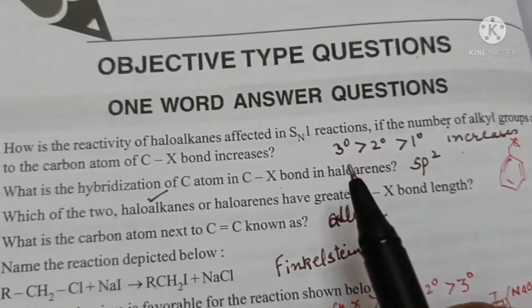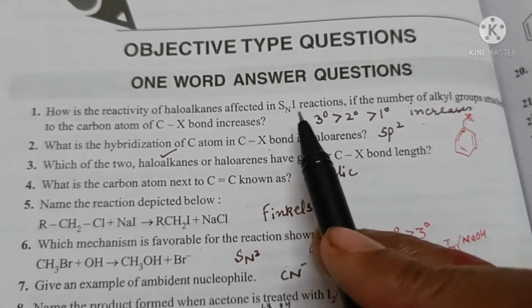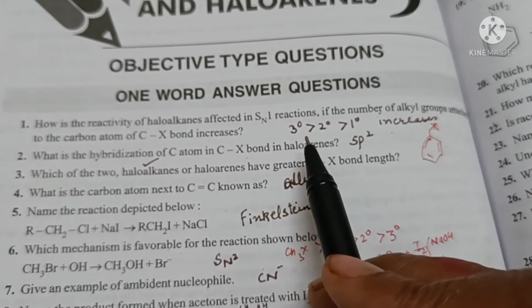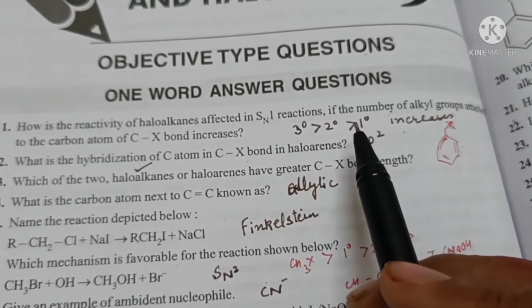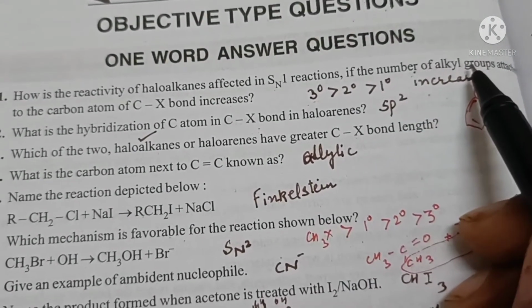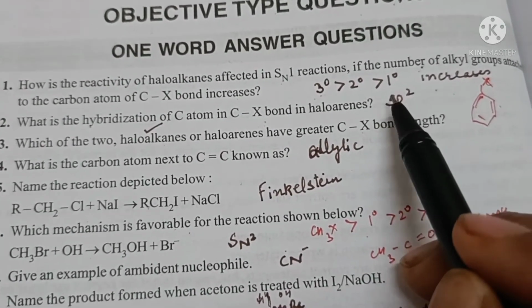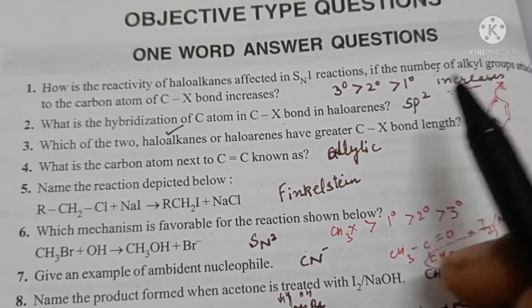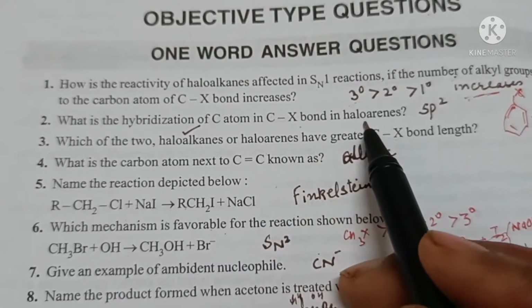So we know that in SN1 reactions, the order of reactivity is tertiary is more reactive than secondary is more reactive than primary. So when we increase the number of alkyl groups, the alkyl halide changes from primary to secondary to tertiary, so reactivity will increase.